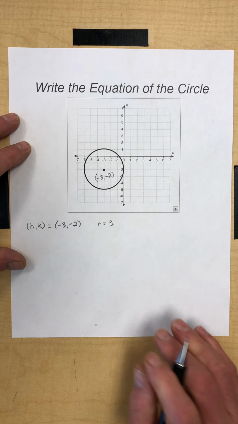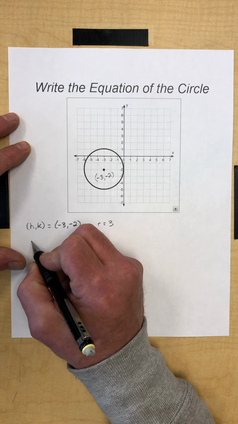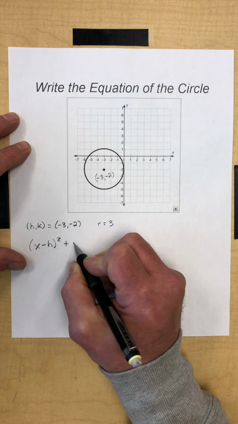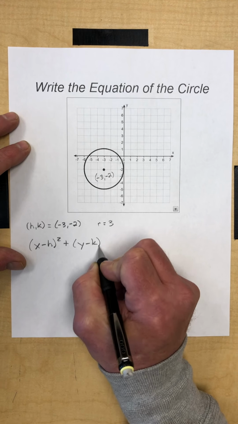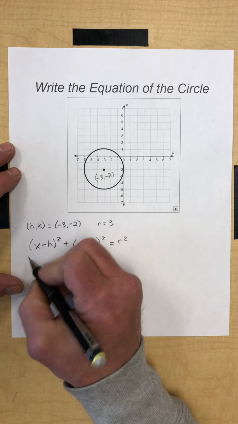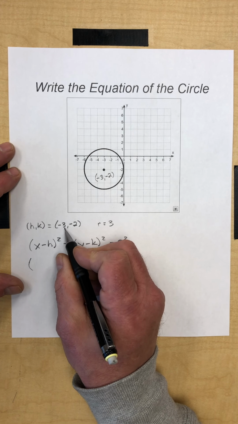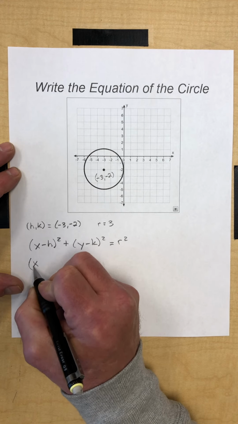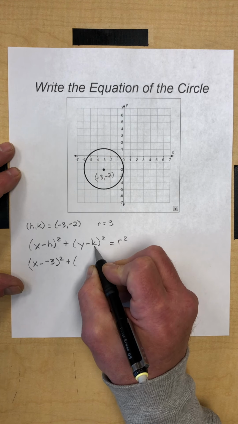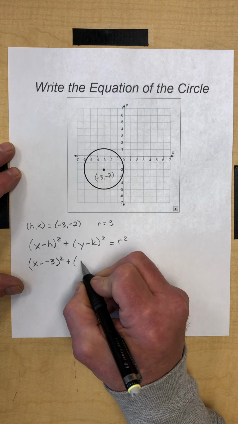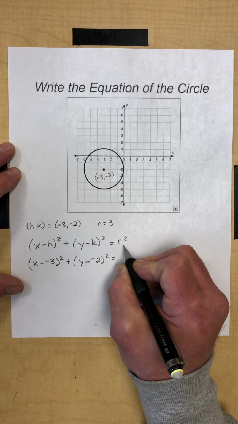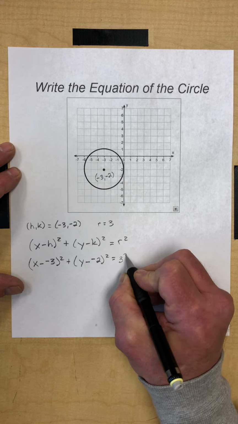So we go to our standard form formula: x minus h squared plus y minus k squared equals r squared. Then we substitute in. My h is the x coordinate of the center, so I get x minus a -3, squared, plus my k is the y coordinate of the center, so y minus a -2, squared, equals the radius squared, and the radius is 3 squared.